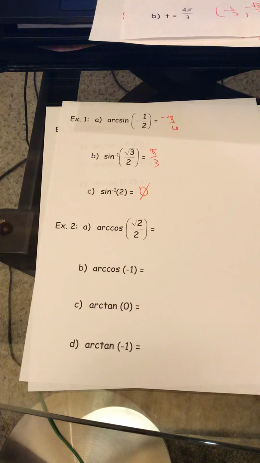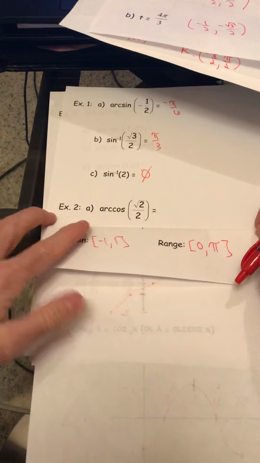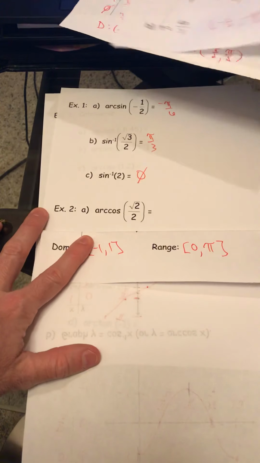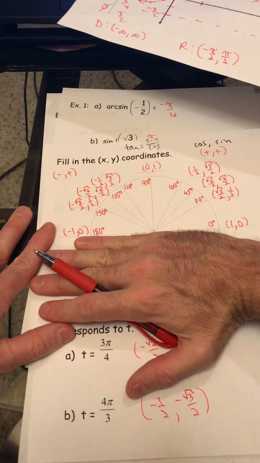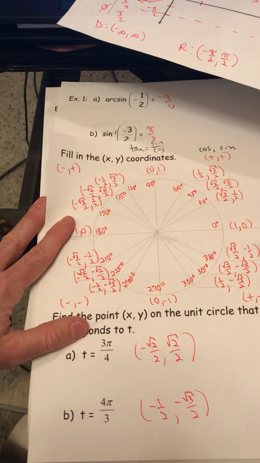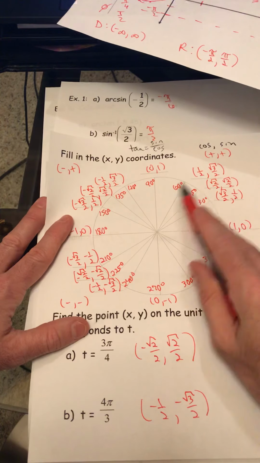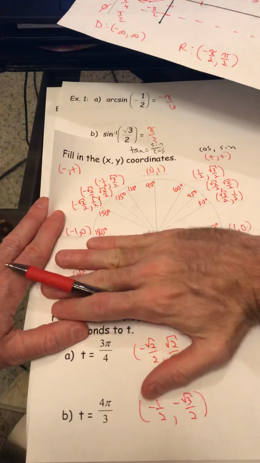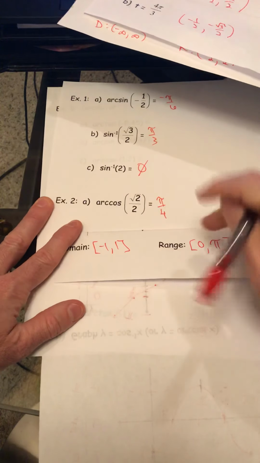All right, moving on to cosine. Again, the range is now 0 to pi. Well, what that means when you're looking at the circle, inverse cosine, you're using the top half. So where does cosine equal radical 2 over 2? Now we're looking for x values either at pi over 4 or technically 7 pi over 4. But again, top half of the circle is just pi over 4.